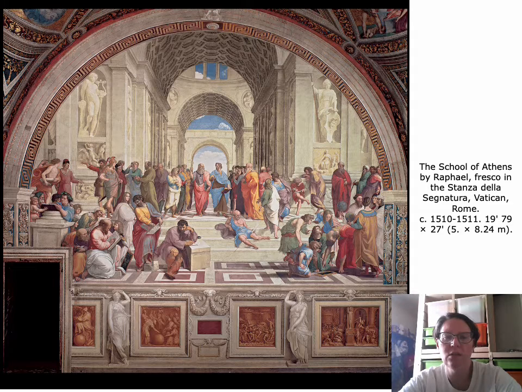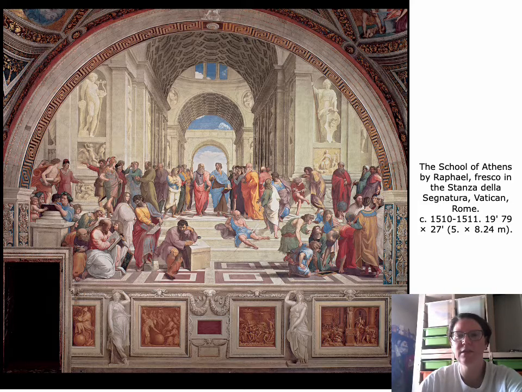You see the two men in the center. That is Plato and Socrates. Plato points at the ceiling. Socrates holds a book. They are gathered in a large meeting space.